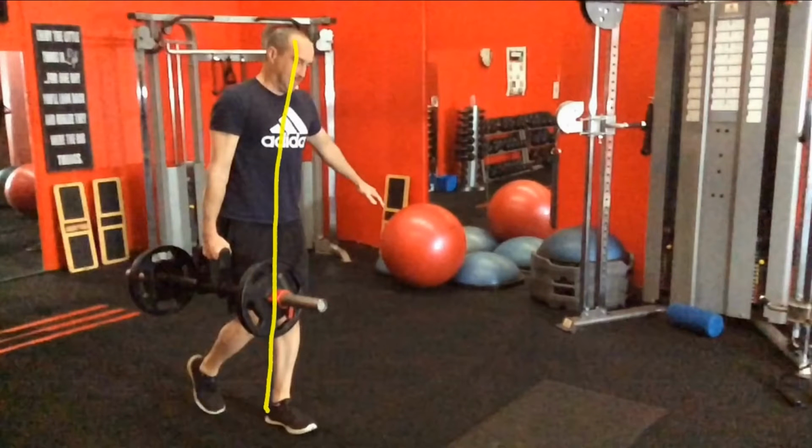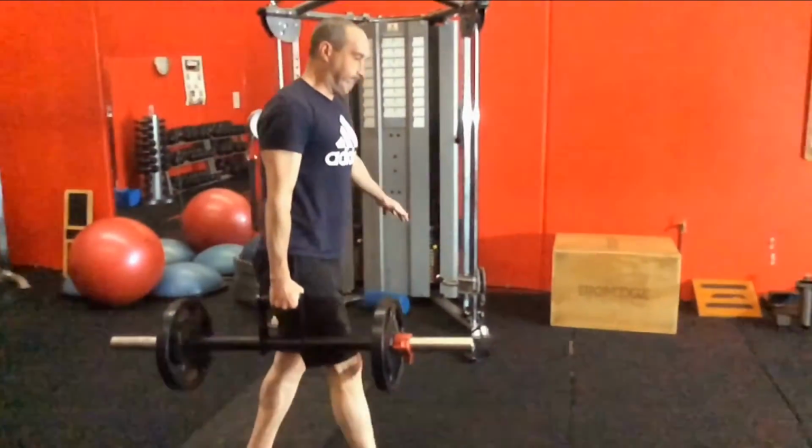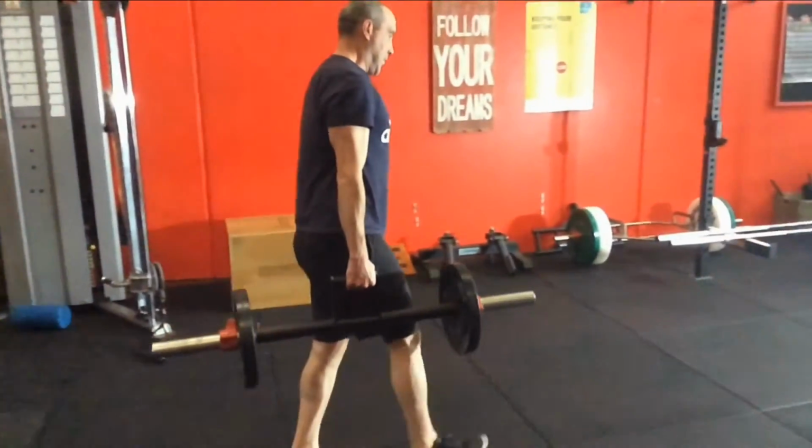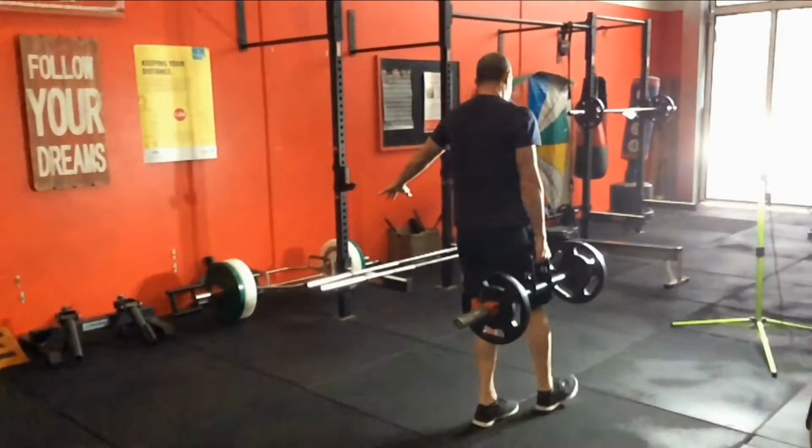That's the only way I'll be able to walk with the load like this. If I rock side to side, that barbell is going to be smashing into my leg. I'm not going to be able to take big steps. I'm not going to be able to move. The only way for me to move is for them to provide stability and keep my body and my torso still, which is what you will see later on with all the single leg exercises.